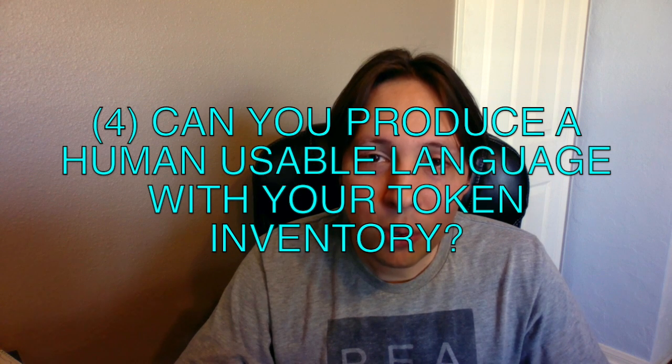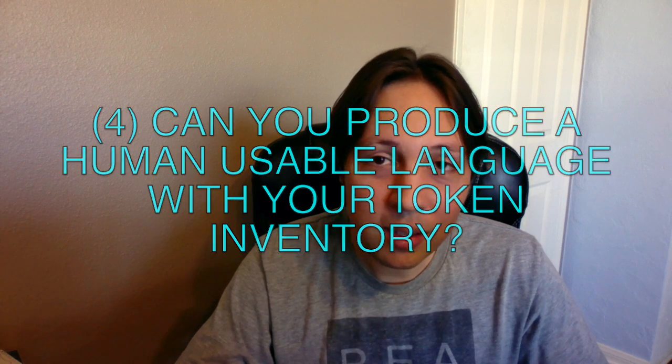So you need at least 2 tokens to produce a language, even though that's really on the small end. And you think, well, why aren't all languages just using 2 tokens, whether it be 2 sounds or 2 signs or whatever? That brings us to the last part of the question. Once you have your tokens, you know what they are, you know how many of them there are, and you know how many you're going to use, is the resultant language that you can produce with those tokens easily usable and understandable by human beings?